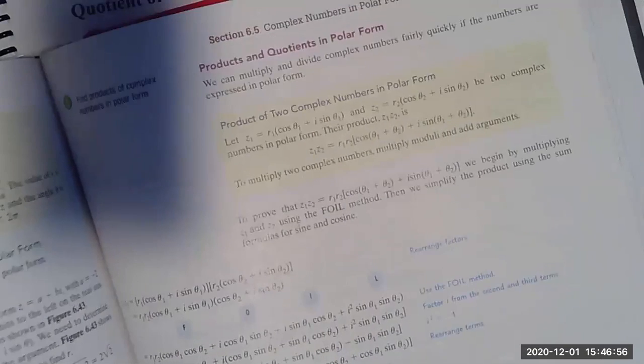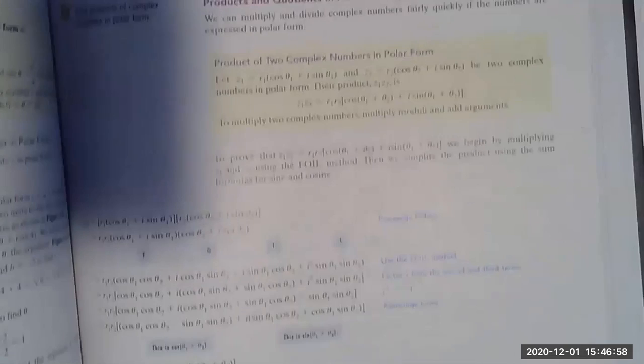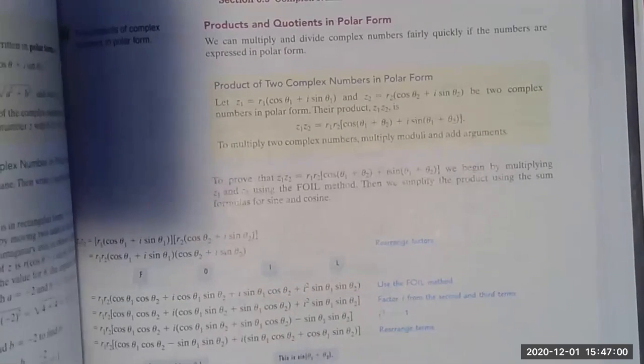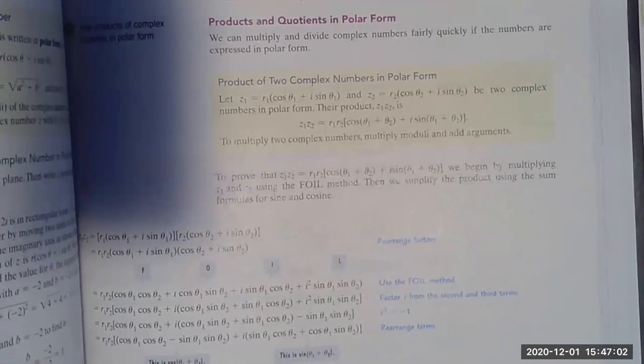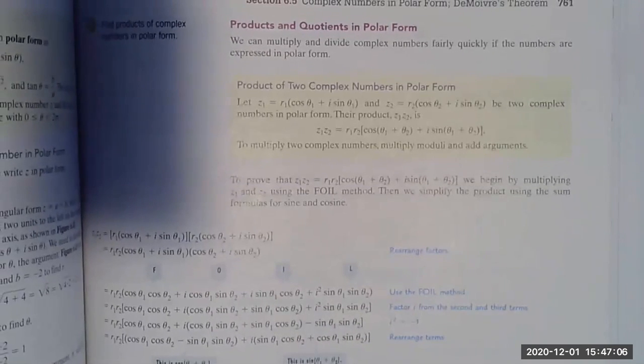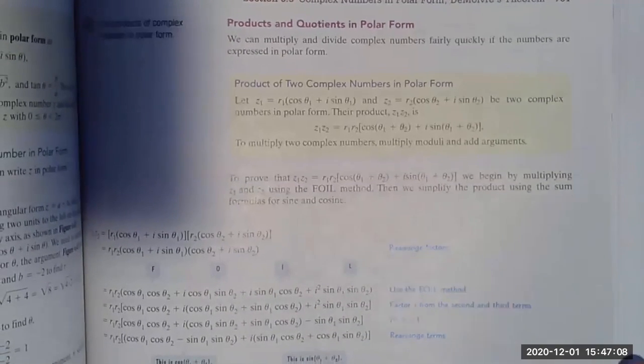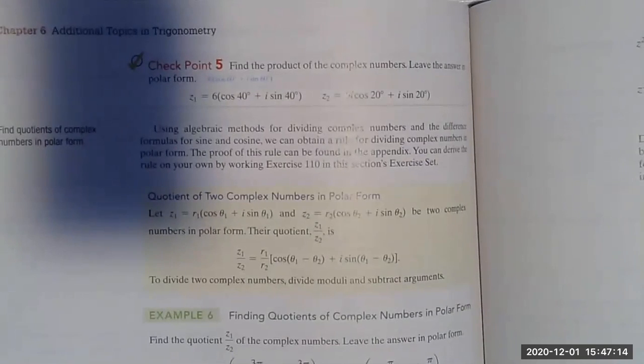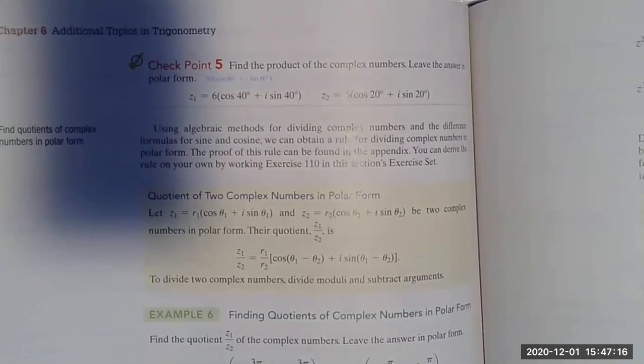What I'm looking for is, does the author describe or explain geometrically what's going on? That's what I'm looking for. He does not. So there you go. I had a hard time trying to figure it out. So he does not.